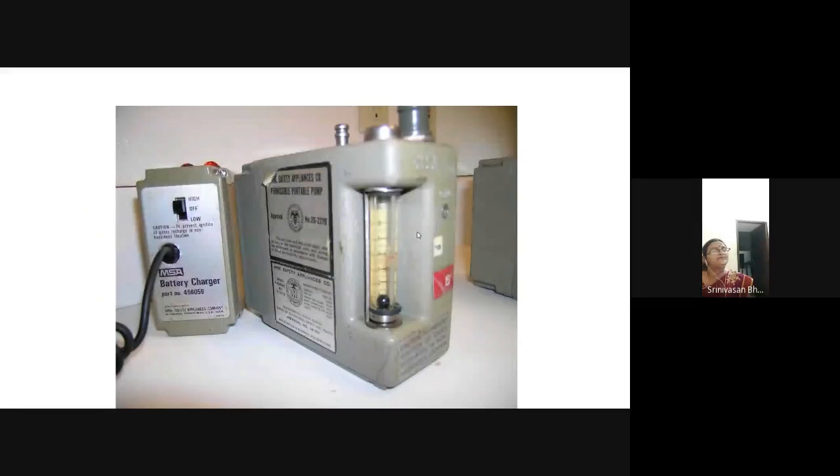So this is the sampling pump, and this is the battery charger, which is used for the sampling pump. This is the flow rate. We can know how much air is being sucked by this particular air sampler. This is mostly used for liquid impingers and for cassettes.